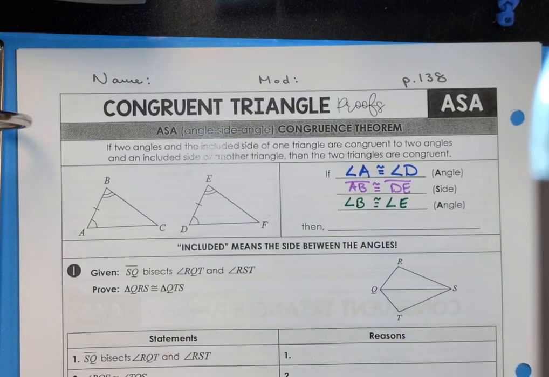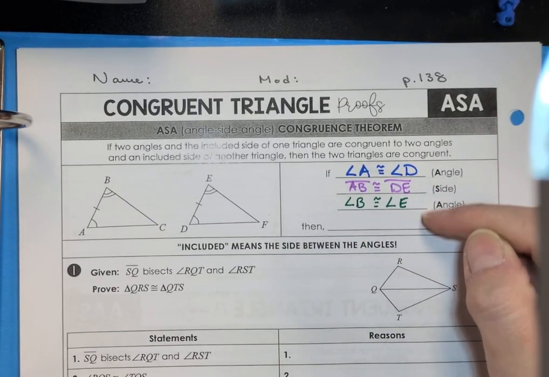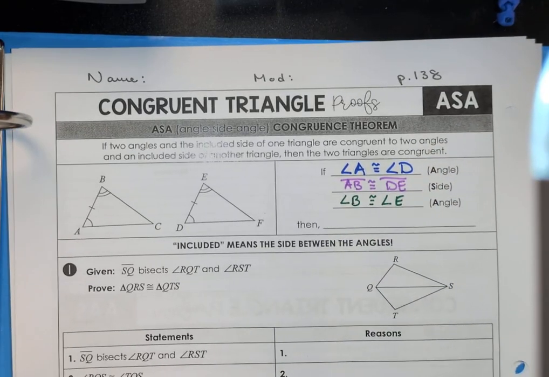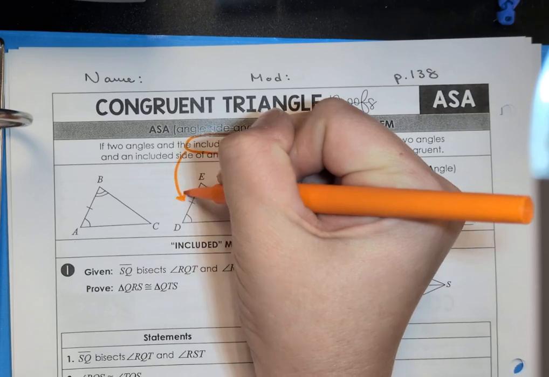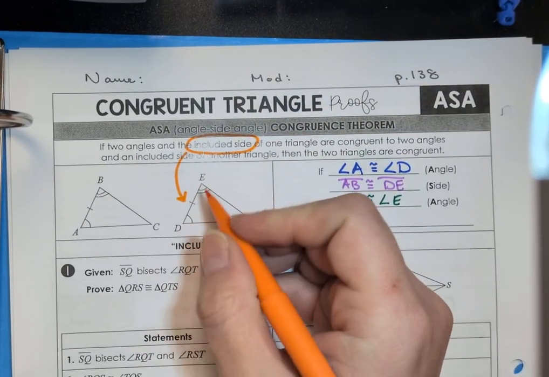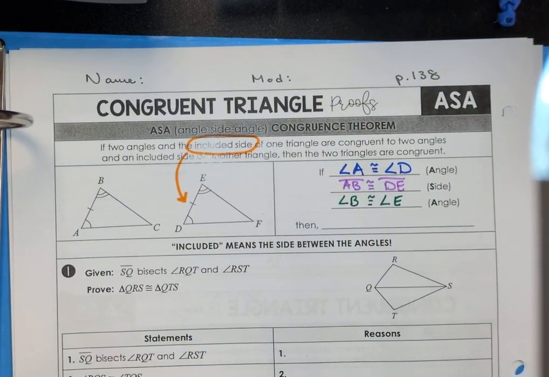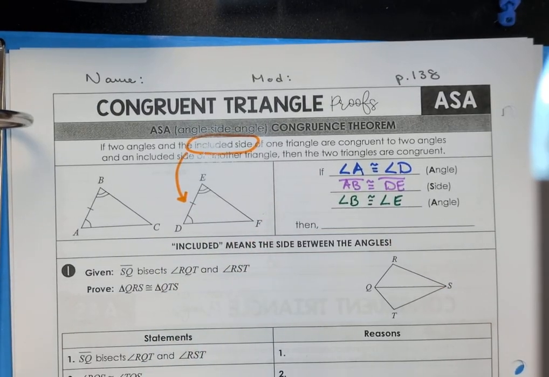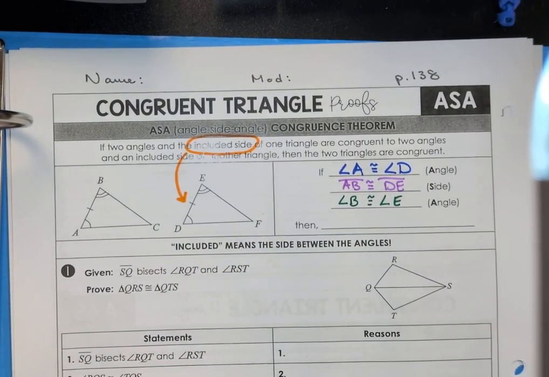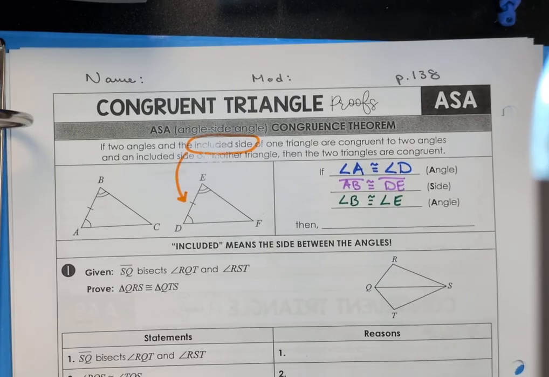Good. Now, if you notice, the side is in between our angles, correct? That's why it's called an included side. That means it's in between your 2 angles. So if you're trying to tell me you have these 2 angles and then, oh, it's side DF, no. It's got to be the side in between the angles. Do we understand? Any questions?